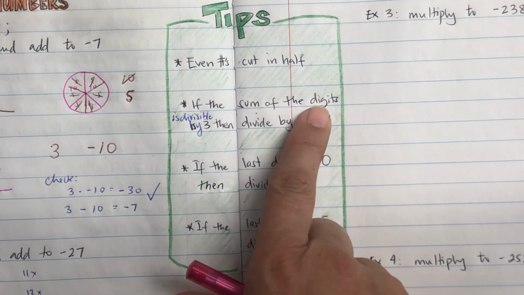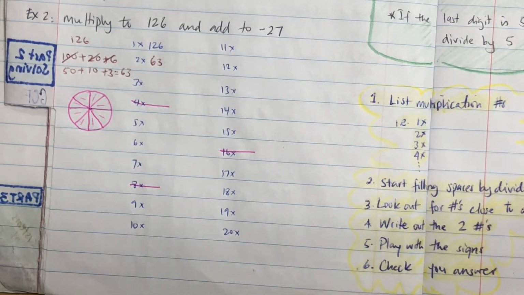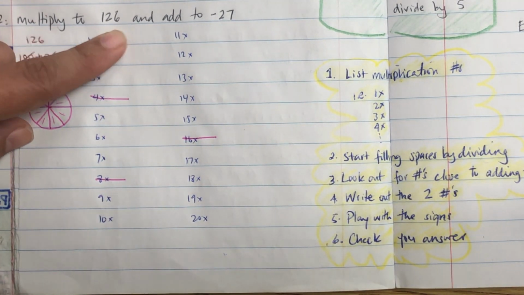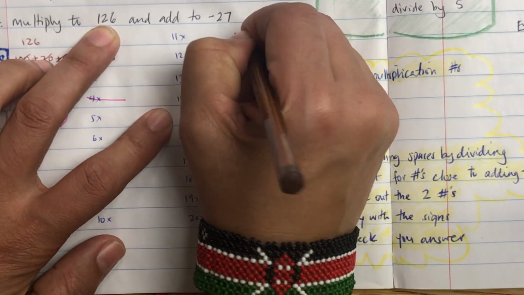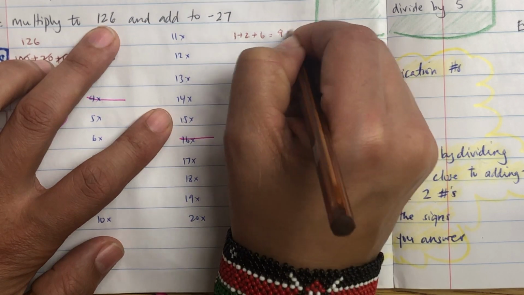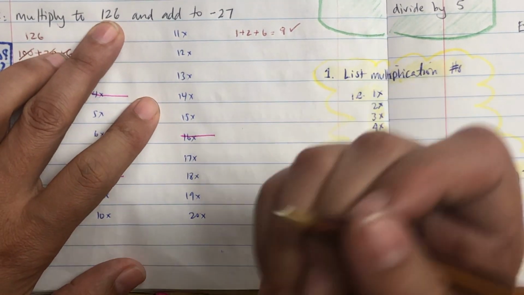Remember, for 3 times, you need to check if the sum of the digits is divisible by 3, then divide by 3 or 9, okay? So I need to check, when I add these digits up, is it going to be divisible by 3? So let's take a look at that. So I have 1 plus 2 plus 6, which is equal to 3 plus 6, 9. So it is divisible by 3. Unfortunately, if you don't know long division, now is the time to learn.